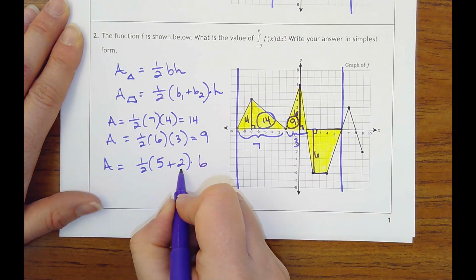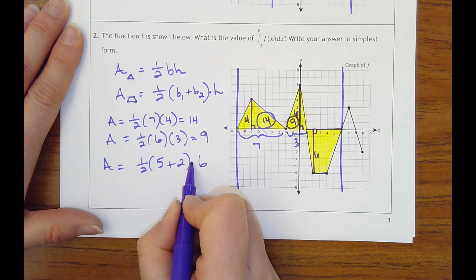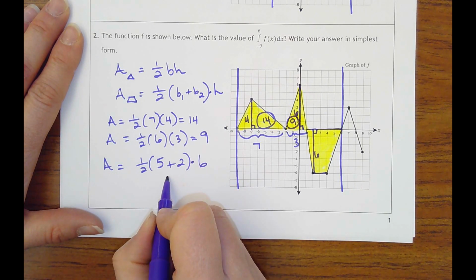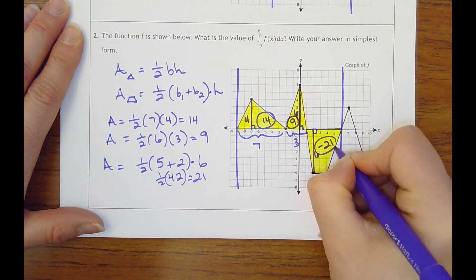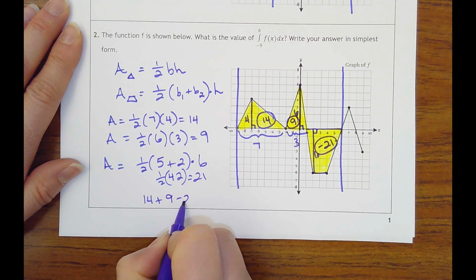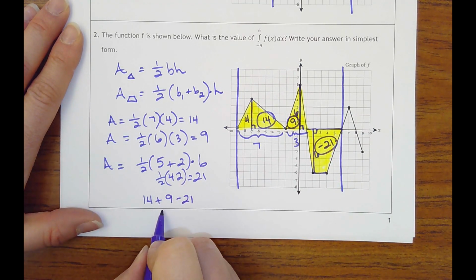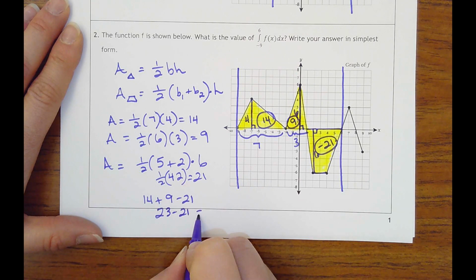So 5 plus 2 is 7. We could go ahead and take 7 times 6 is 42. Half of 42 would be 21, but it would be negative. So we're adding the areas of 14 plus 9 minus 21, which would be 23 minus 21, which is an area of 2.